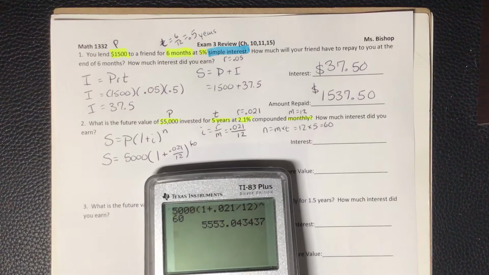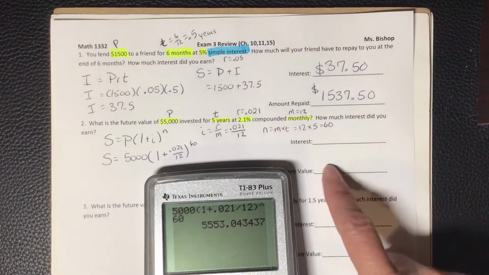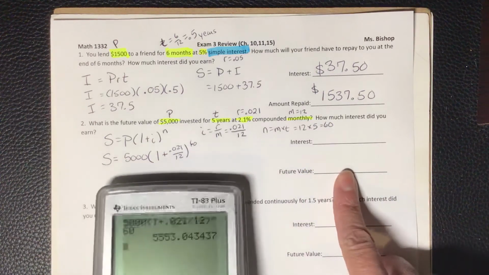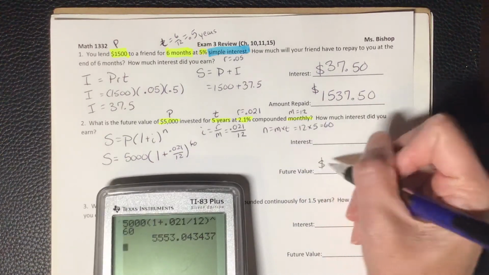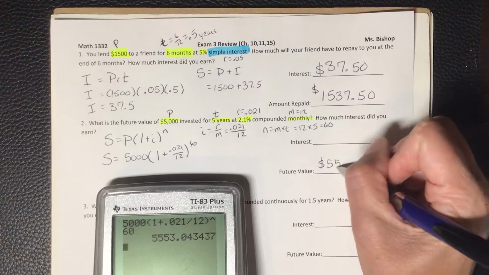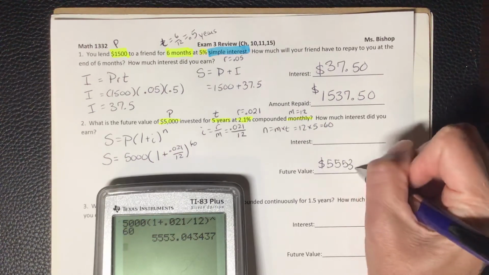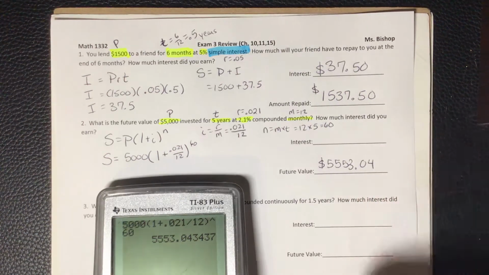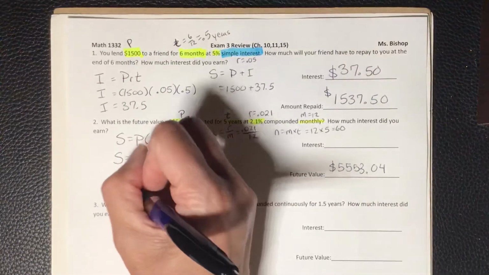Now this is going to give us the future value. That's what S stands for. So it's actually giving us this second one. So this is money. So $5,553.04. So let me write that over here as well.